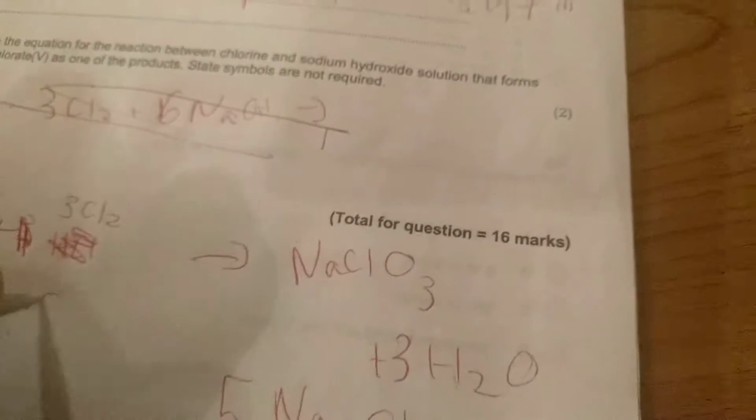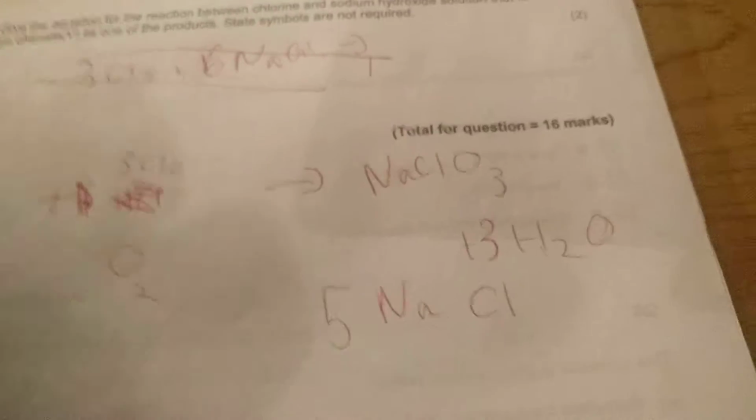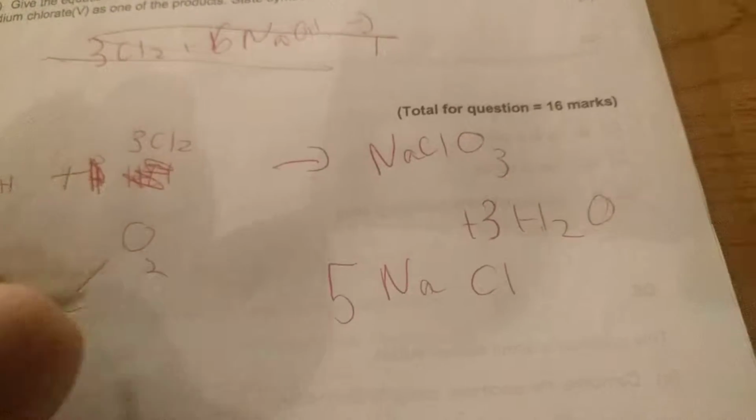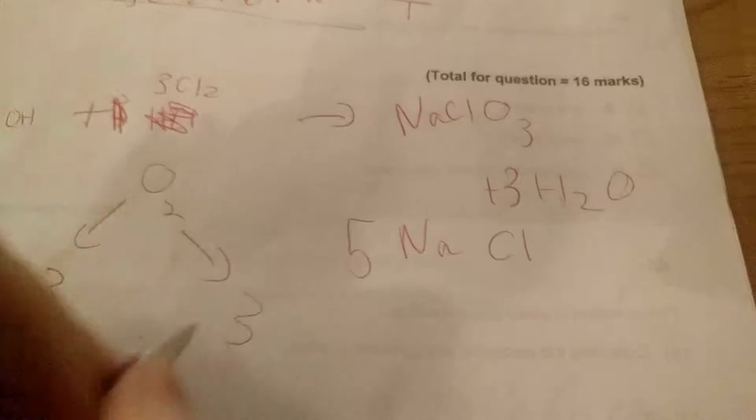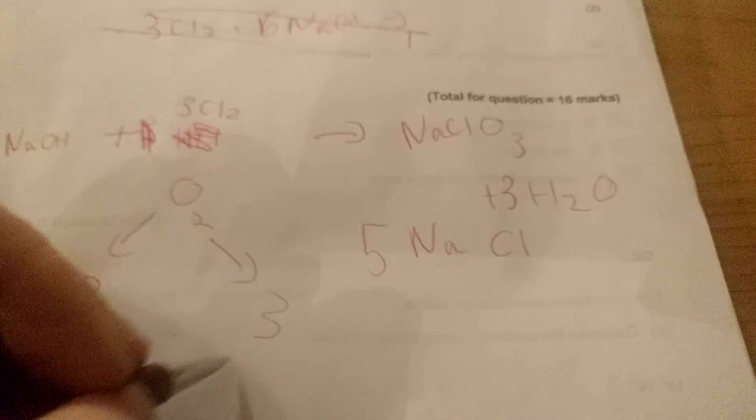Why does that make sense? Because oxygen has the formula of O2. So if it splits up, if I've got 3 lots on one side, it makes sense that I'm going to have 3 lots on the other. Or 1 lot on one side and 1 lot on the other. And then I'm just going 3 lots. O2.